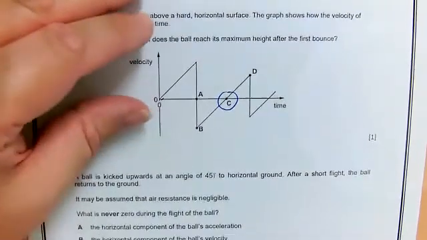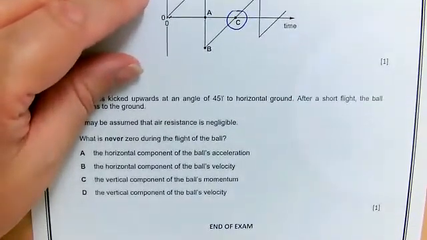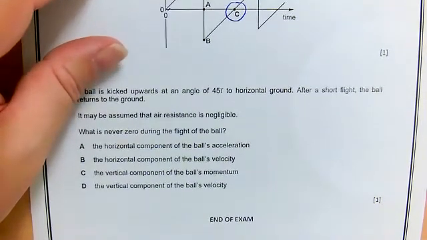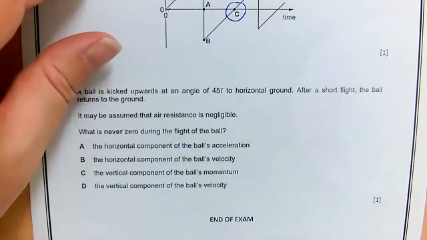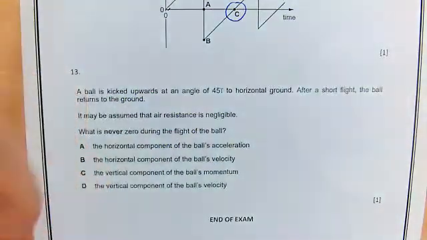more practice on. So a ball is kicked upwards at an angle of 45 degrees to horizontal. After a short flight, it returns to the ground. You can assume air resistance is negligible. In other words, you can ignore it. You have to ask what is never 0 during the flight of the ball. Option A, a horizontal component of the ball's acceleration.